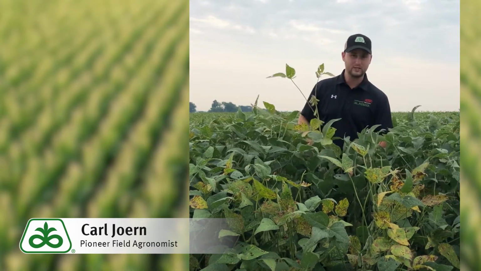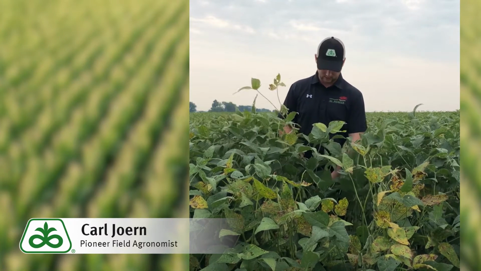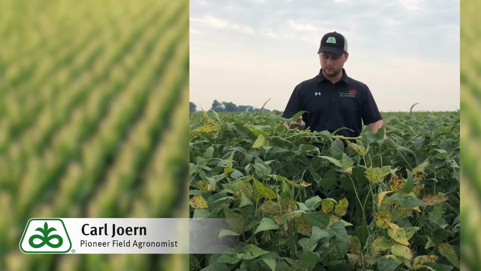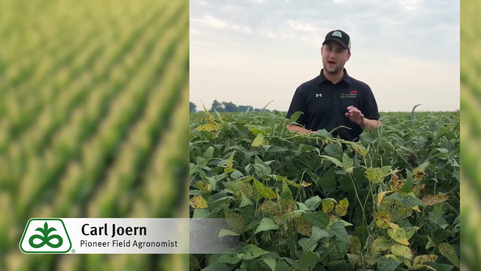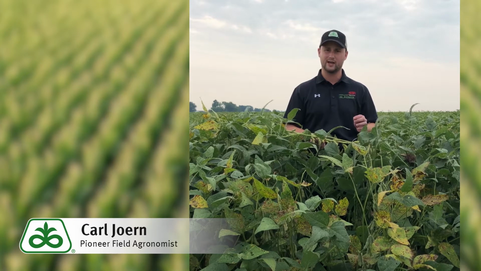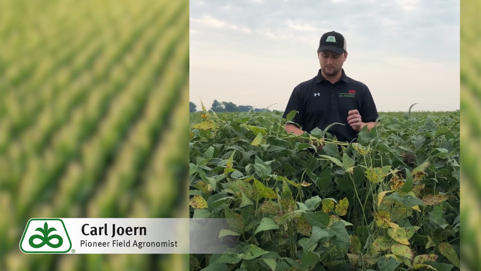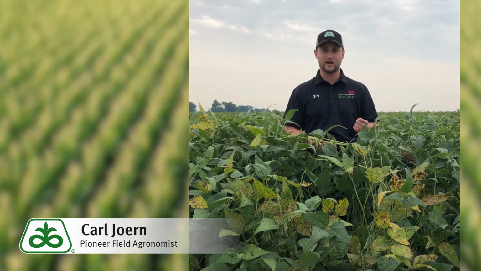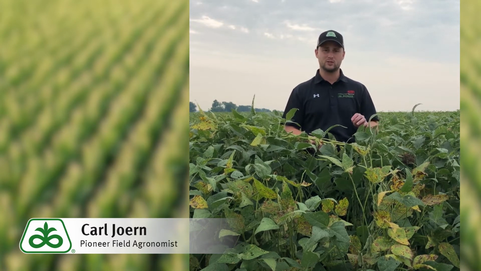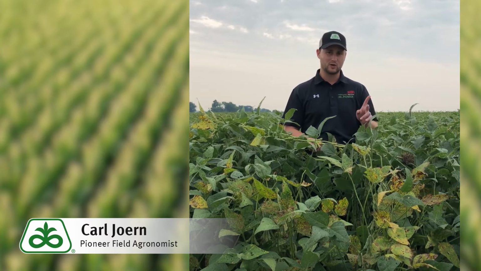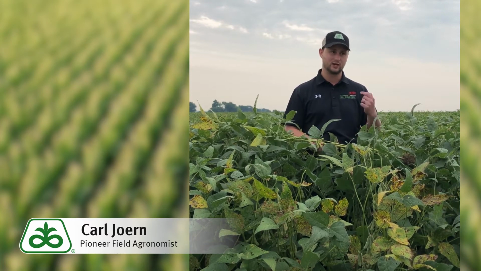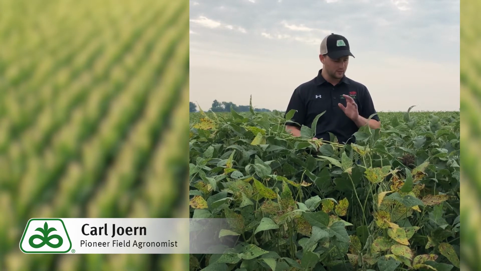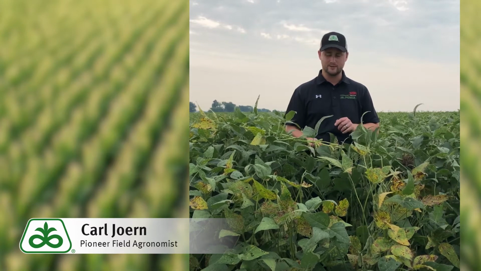Now, in terms of where we typically see this disease show up, it's usually in our earliest planted fields. In addition to that, we usually see it in our compacted areas or our low-lying areas of the field as well. In addition to that, we should also be on the watch out for areas or historical fields where we see soybean cyst nematode pressure. There's a pretty good correlation where we see SCN pressure usually leads to an opportunity for infection by that Fusarium pathogen. So those two are pretty closely knit.